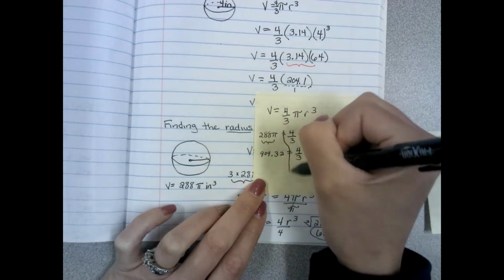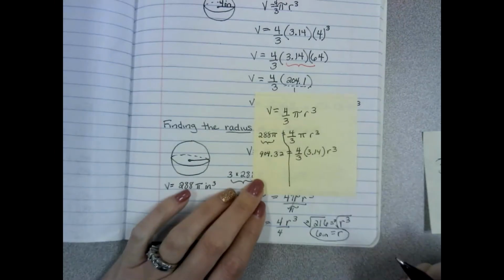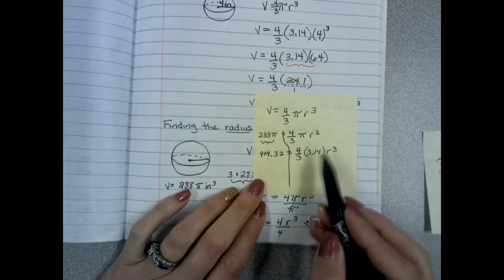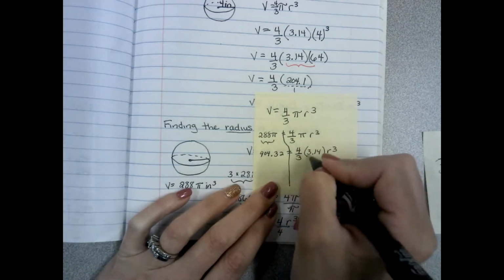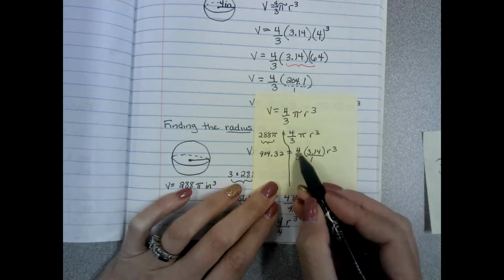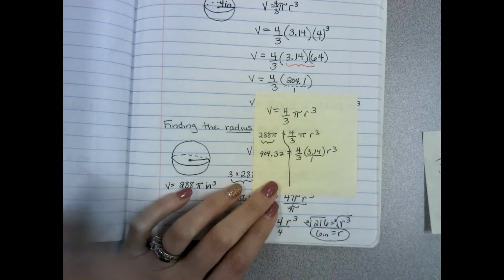Just going to work it out this way to show you that we get the same thing. Now remember, multiplying 3.14 times 4/3, you have to multiply numerator times numerator, denominator times denominator.